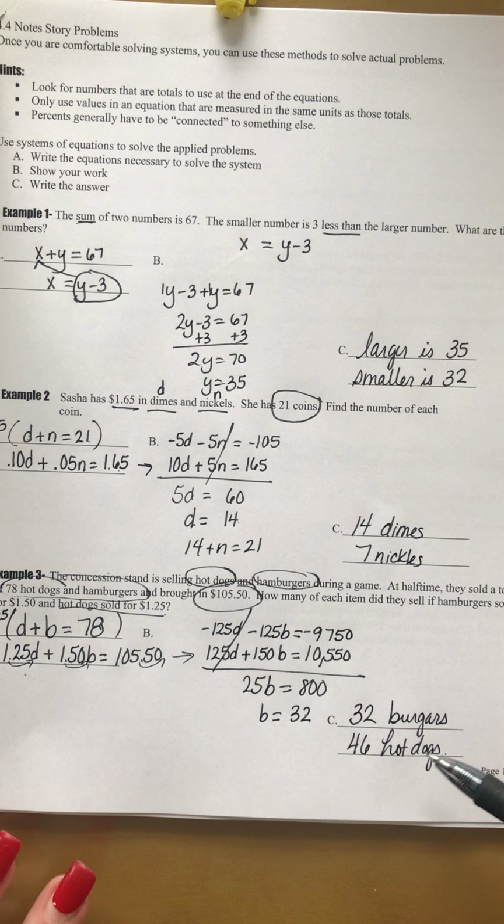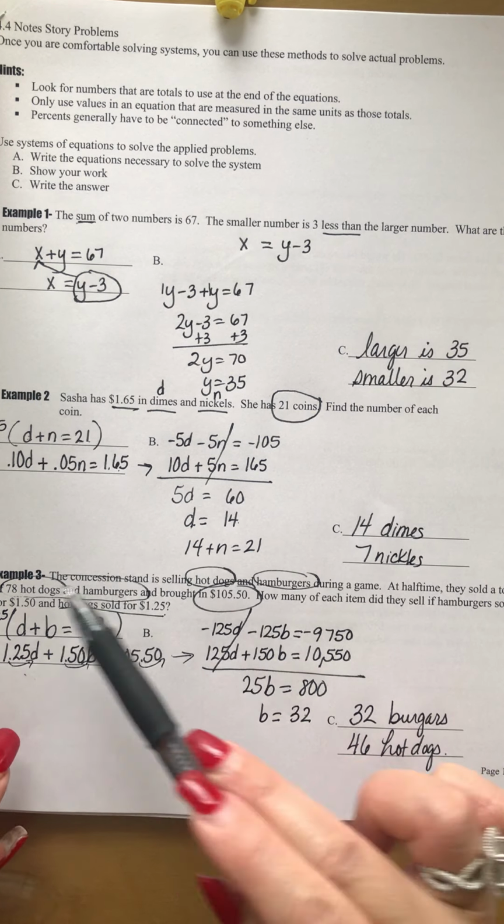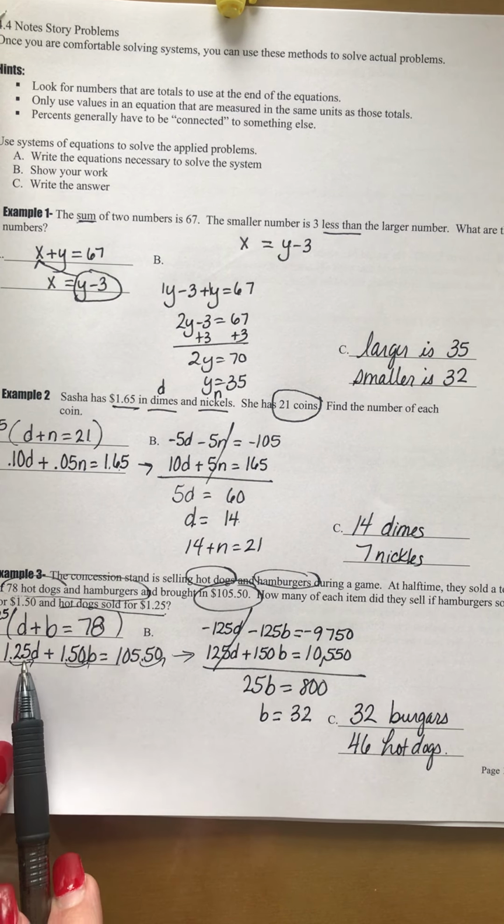Okay, and again, you should check. Add these up, 78, and you could actually multiply 46 times the cost of a hot dog, and 32 times the cost of a burger, and you should get 105.50.